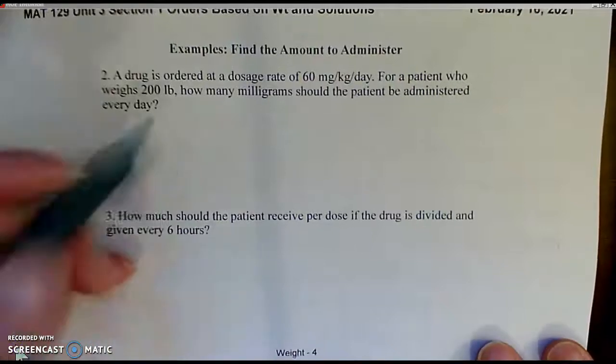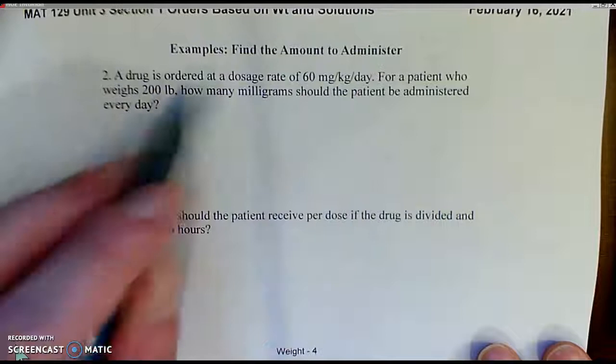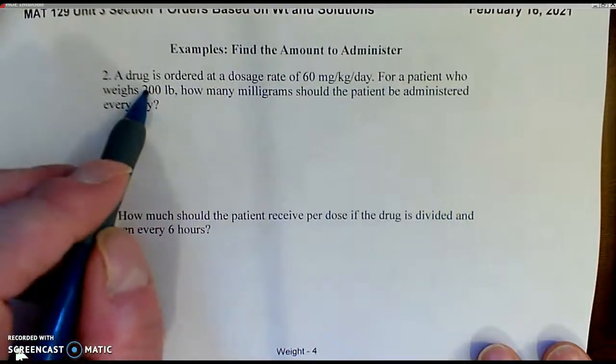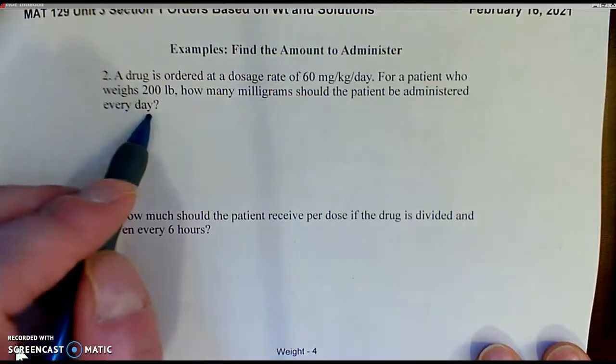Our next problem, we have a dosage rate of 60 milligrams per kilogram per day. We have a patient who weighs 200 pounds. How many milligrams should we give the patient every day?